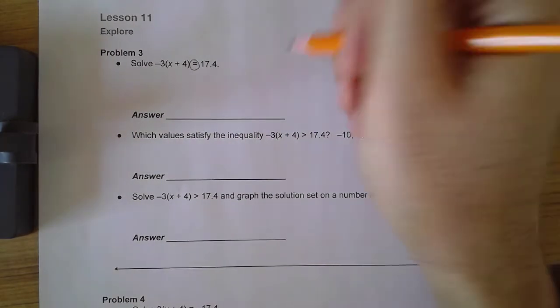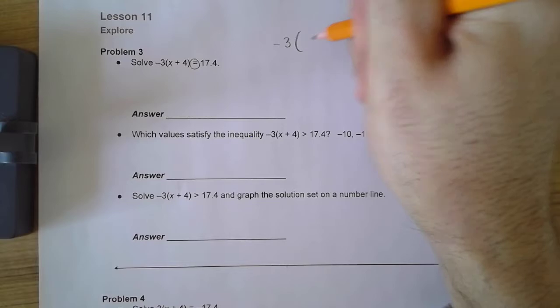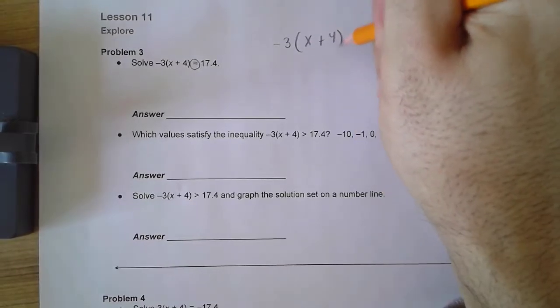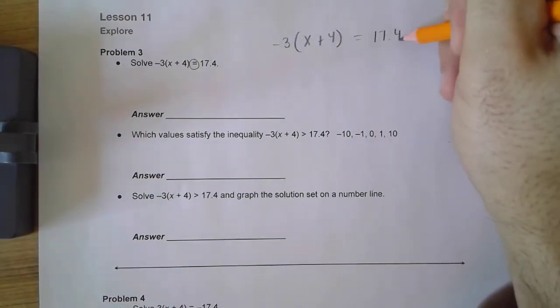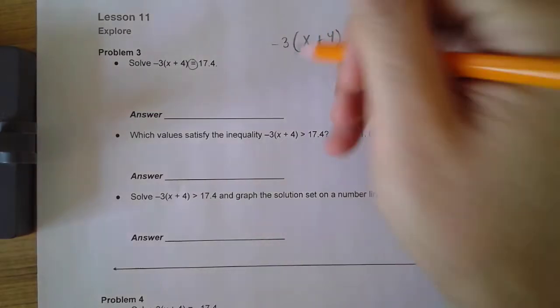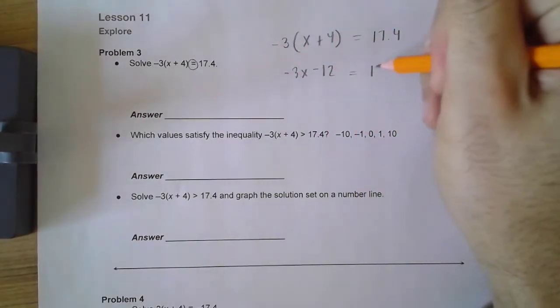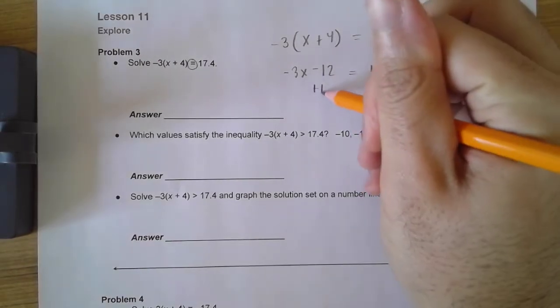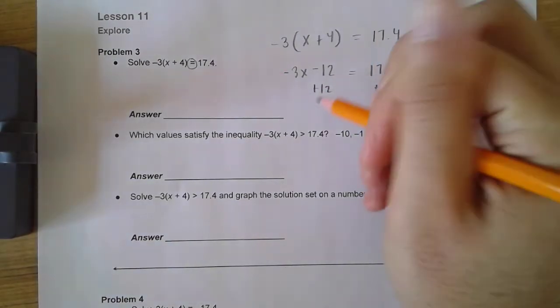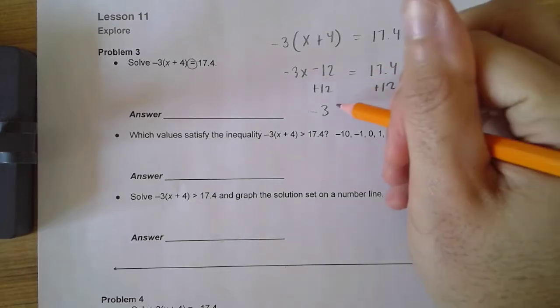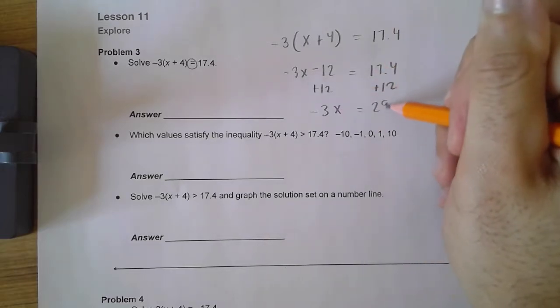Now, when we solve this, negative 3 parentheses x plus 4 close parentheses is equal to 17.4. We will distribute that negative 3. That negative 3 will get me to negative 3x minus 12 is equal to 17.4. You're adding 12 to both sides to maintain equivalence. You have negative 3x is equal to 29.4.